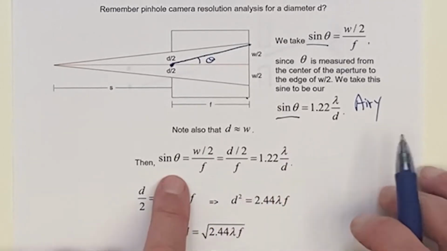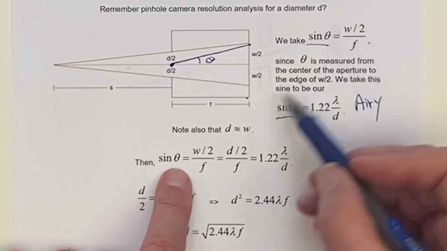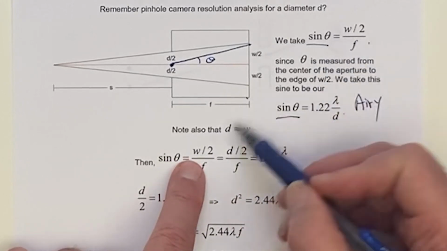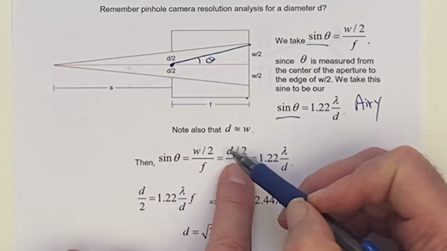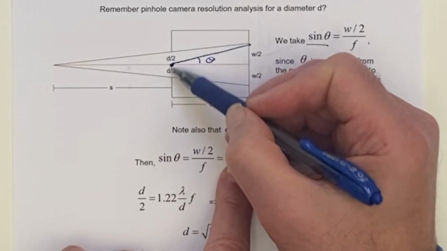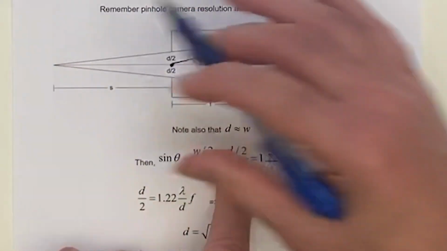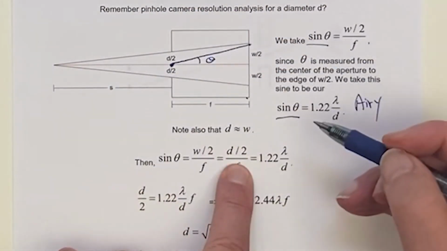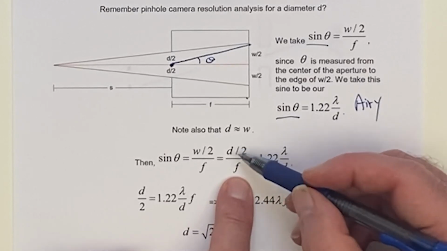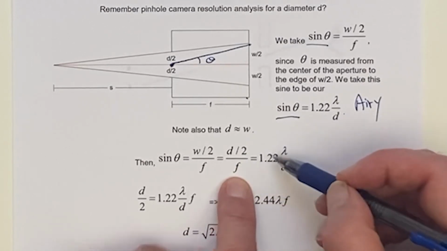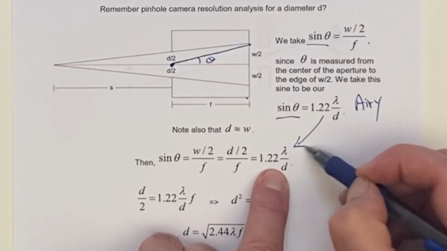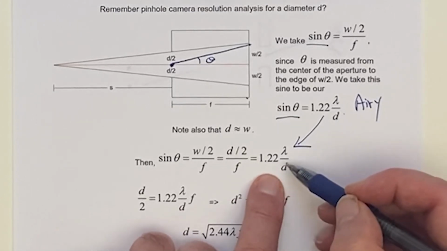diffraction effect. So if we do that, let's write these out again. Sine of theta is W over 2 over F, and since W is approximately the D in the pinhole camera, as we approximated earlier, we replace that with D over 2 over F, and that has to be 1.22 lambda over d.